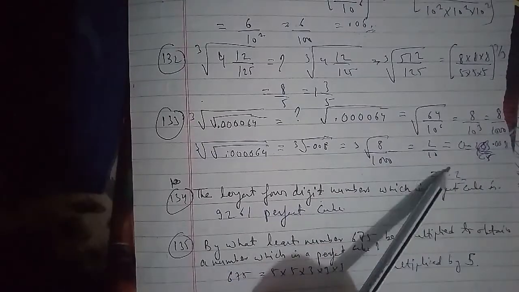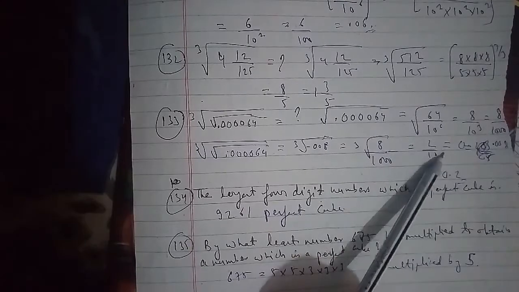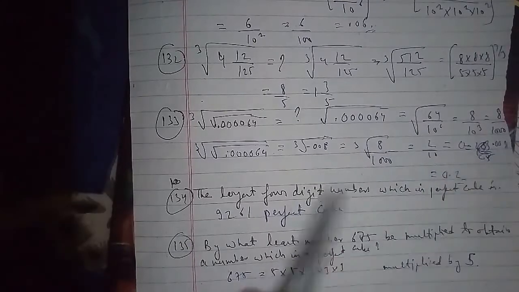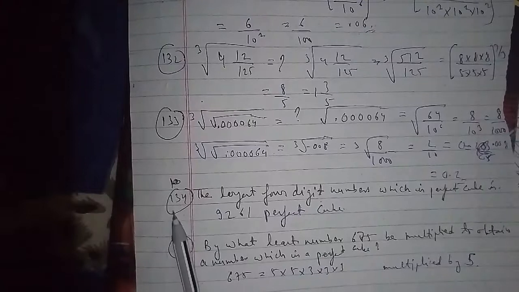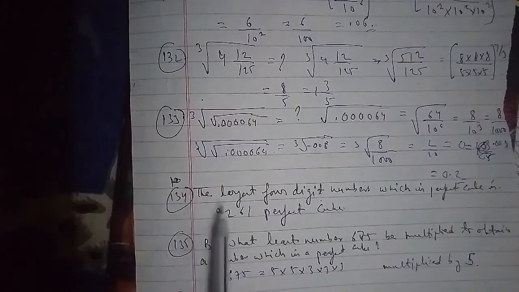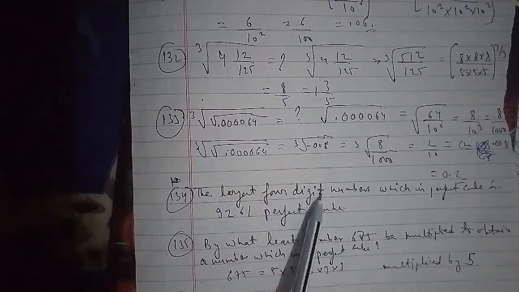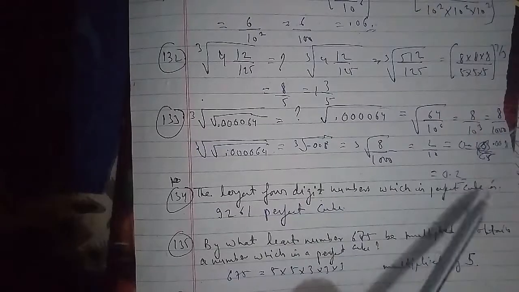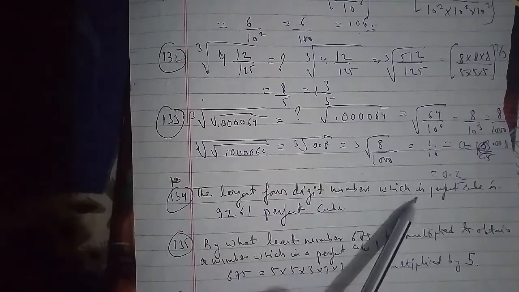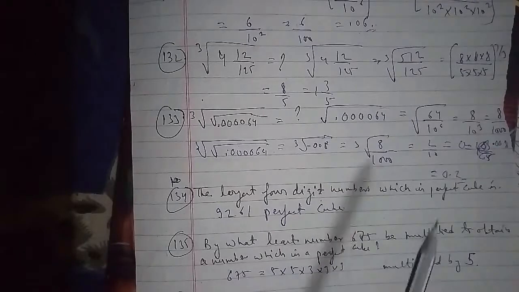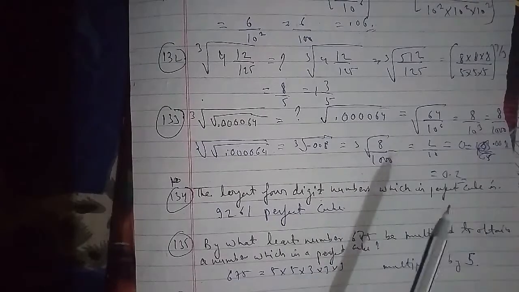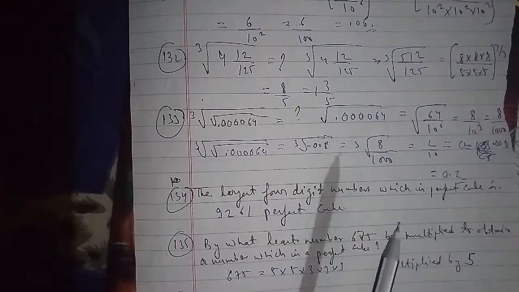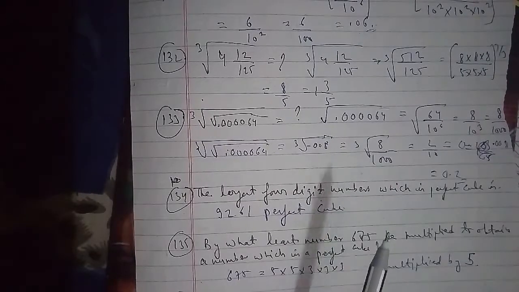We'll go ahead with another question, which is the 134th question of the session. The question is: the largest 4-digit number which is a perfect cube is. They have given the options: 8000, 9261, 9999, and none of these. So 9261 will be the perfect cube here.